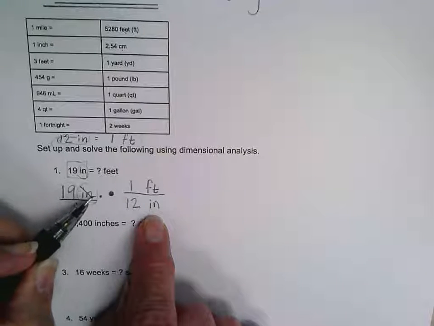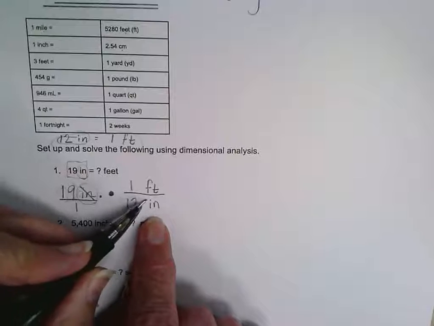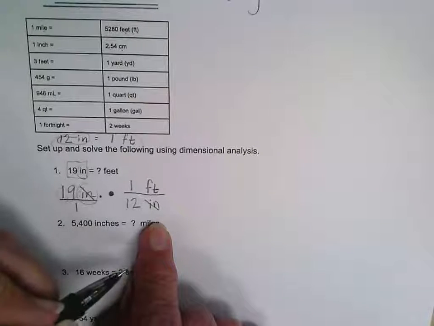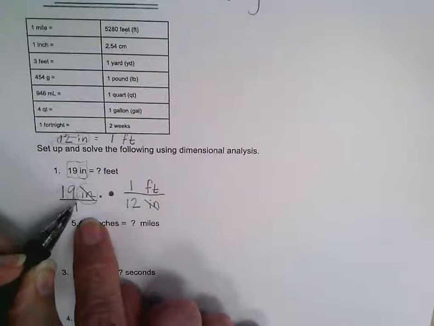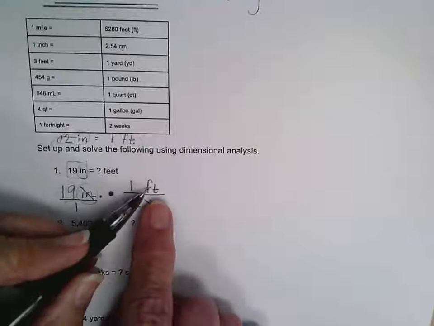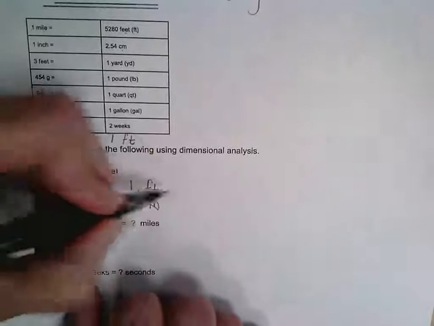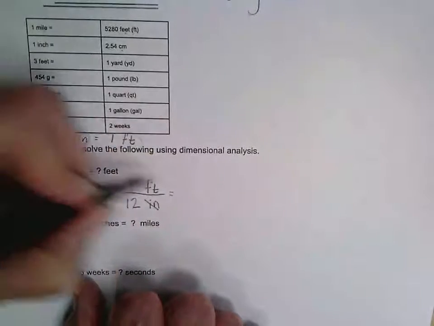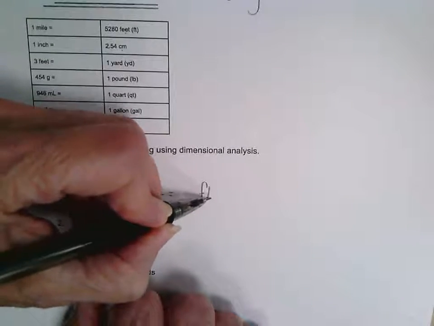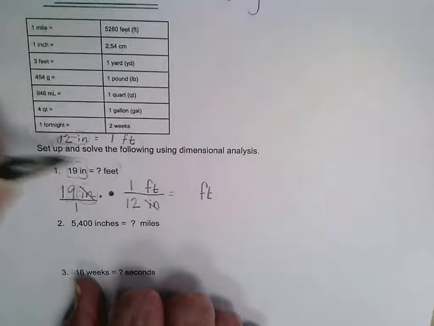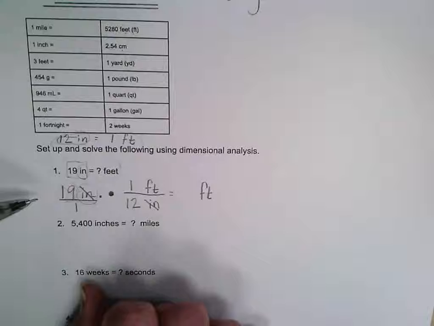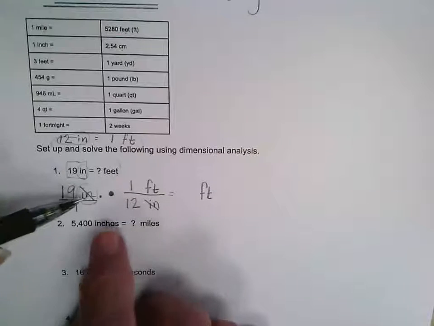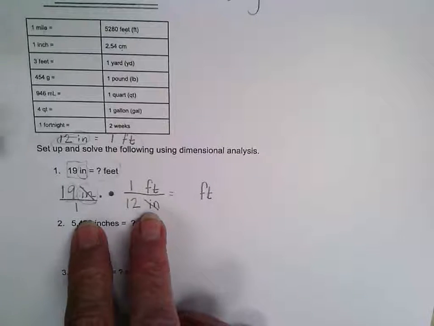So if I have inches here, I can cancel out inches here. And what I'm left with then, the only unit of measure I'm left with is feet. So I know that my label is feet, and because I am trying to find feet, I am done with my multiplying in terms of setting it up.